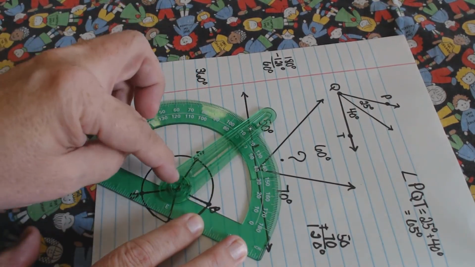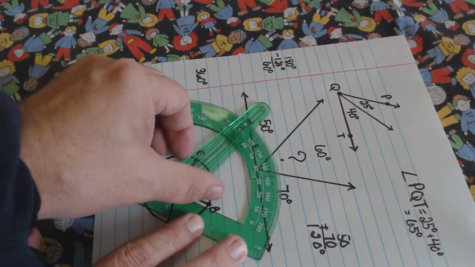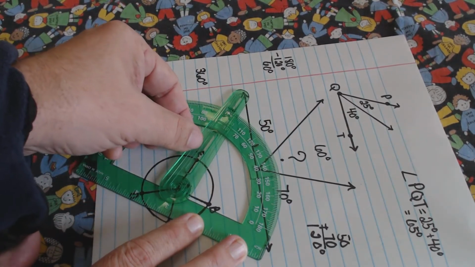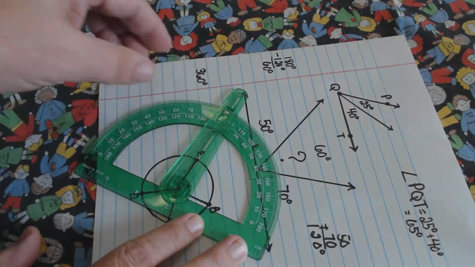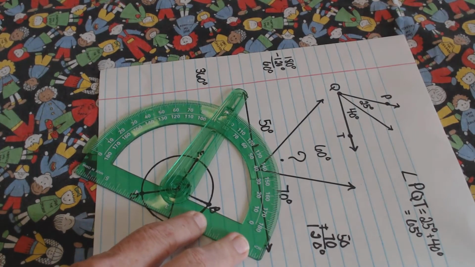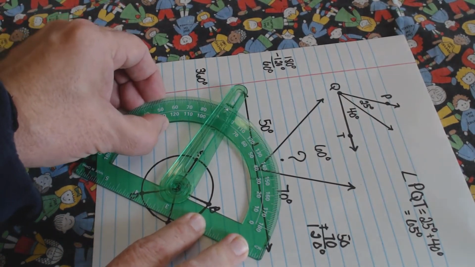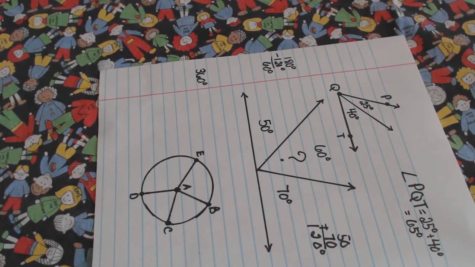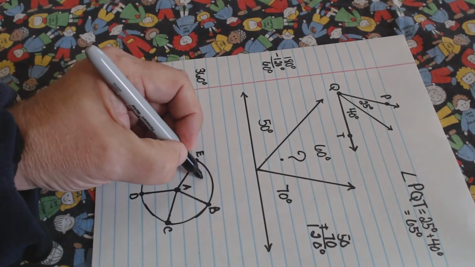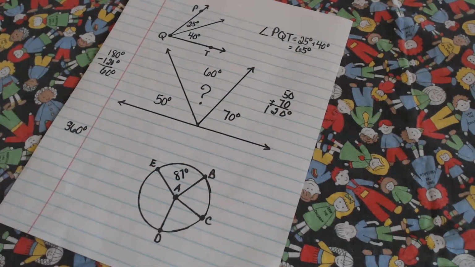I notice that this is an acute angle. Line up here, and that would appear to be about 87. Yeah, about 87 degrees there. So we'll just write that in.